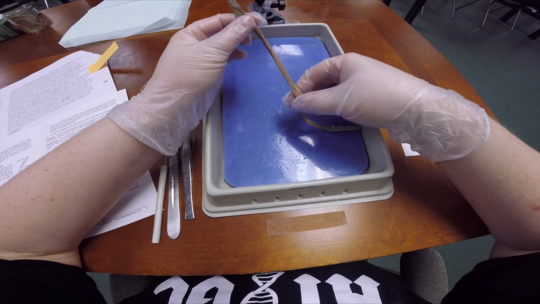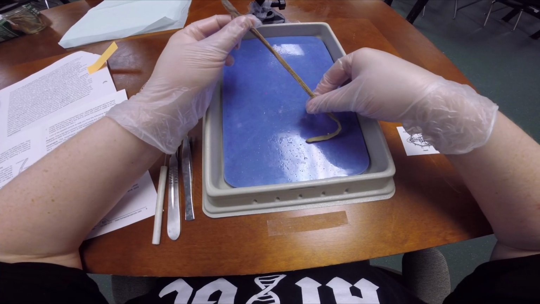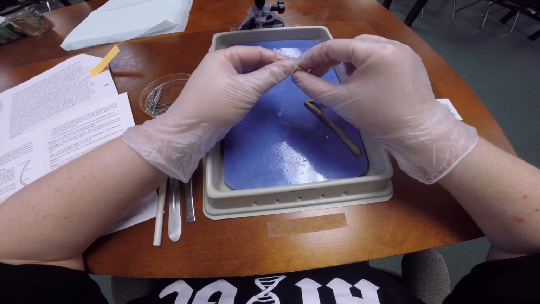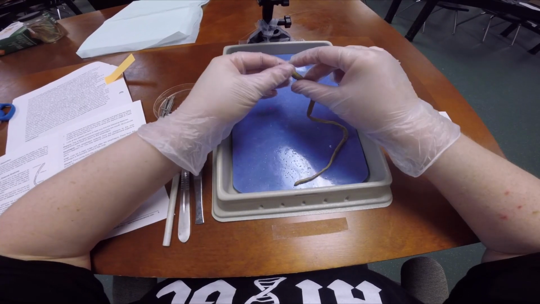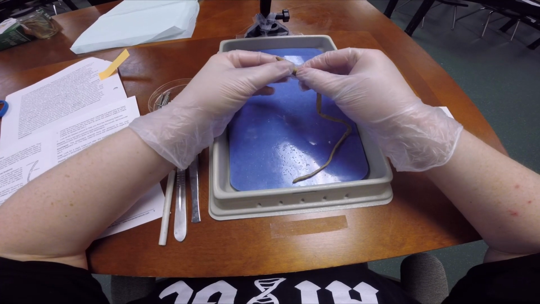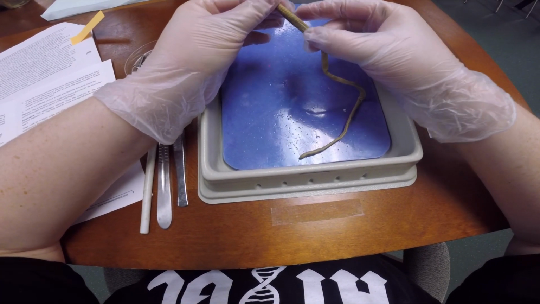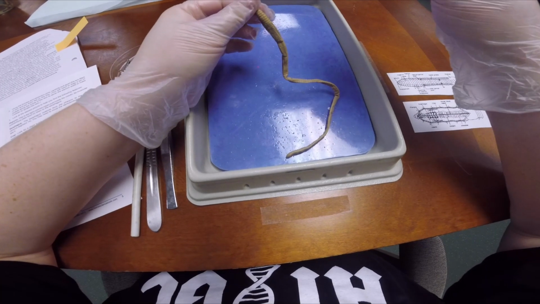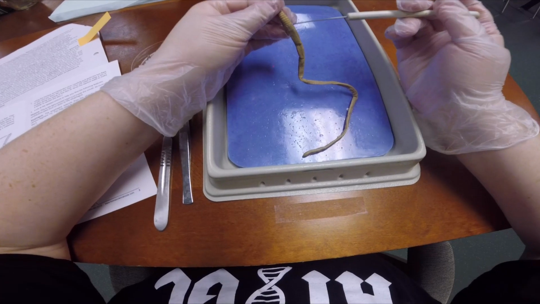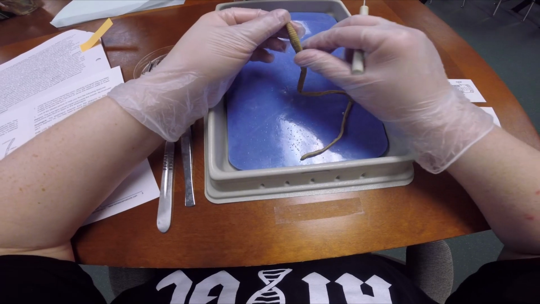Now keep in mind, these earthworms have been preserved, so this one looks a little deflated. We're going to open up the inside and look at that in a second. You're going to flip your worm over to the bottom side, and you can see the segments pretty clearly. We're going to find some stuff on the bottom side before we look inside. Each one of these little rings is called a segment. You can look at those and see how prominent they are on the bottom.